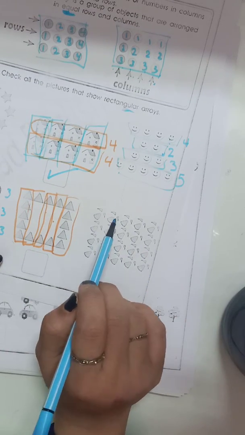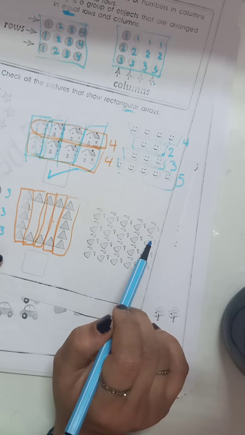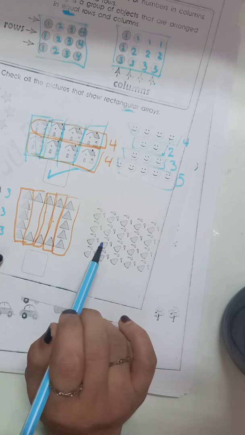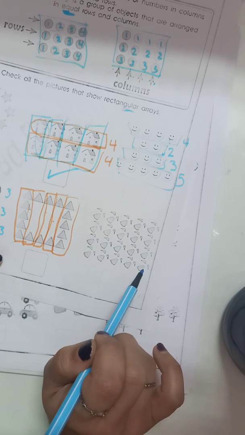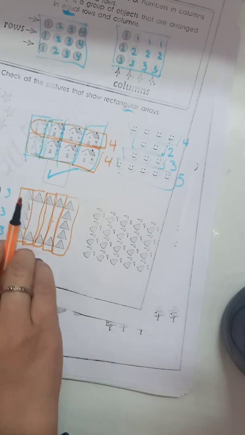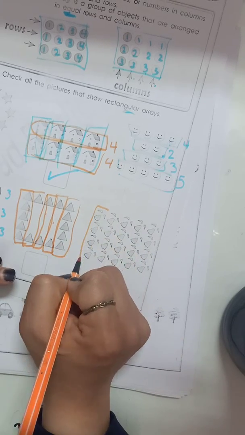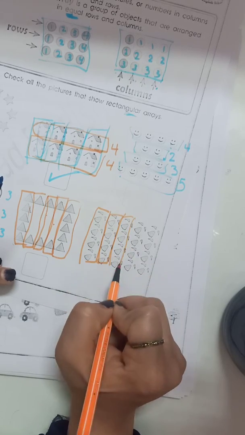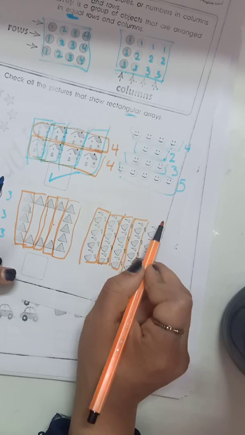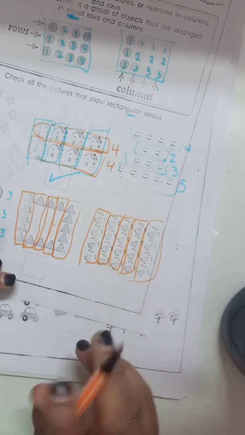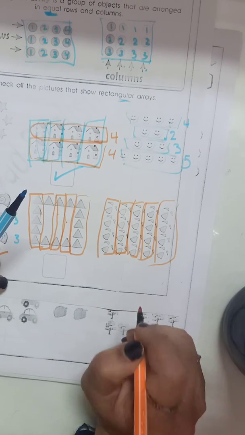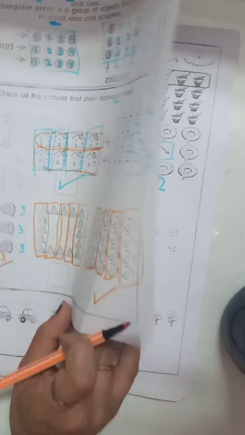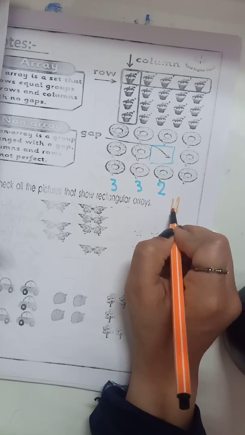The next one, how many in any row? 1, 2, 3, 4, 5. And in the next row, 1, 2, 3, 4, 5. The next row, 1, 2, 3, 4, 5. The next row, 1, 2, 3, 4, 5. And in columns, how many columns do we have? 1, 2, 3, 4, 5, and any column has 5 elements. So they have the same number of elements. So this is array. The next one is for you.